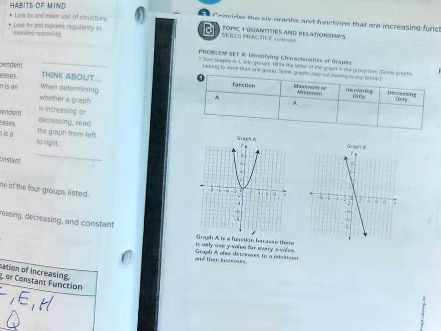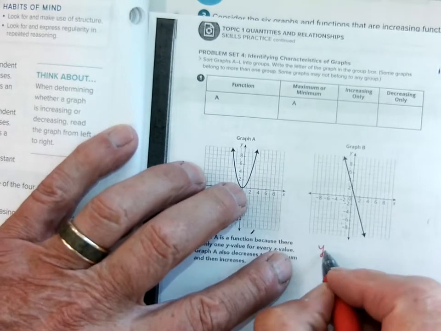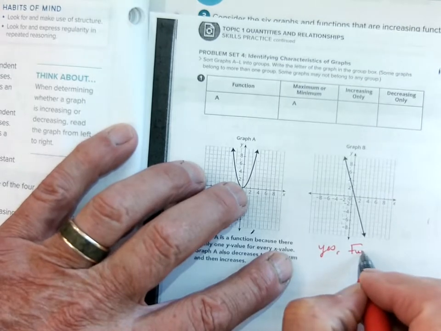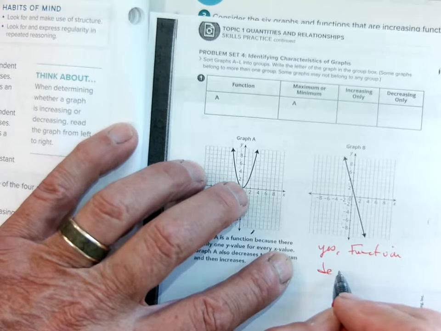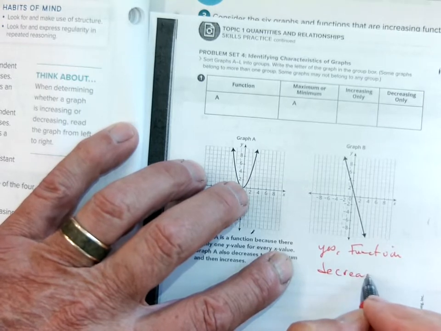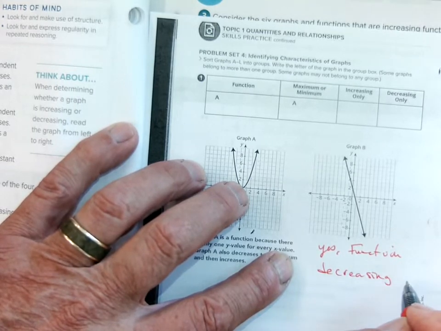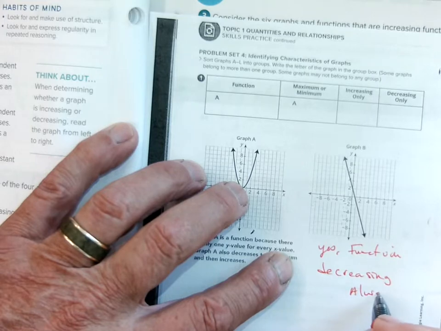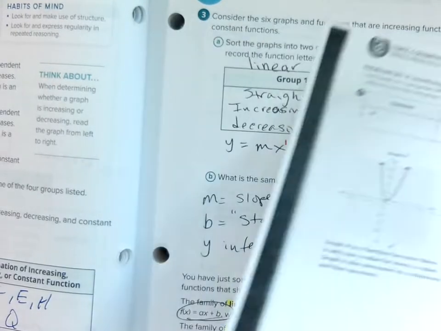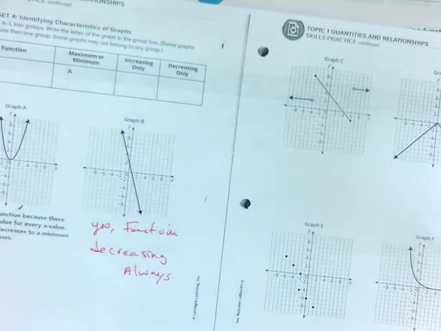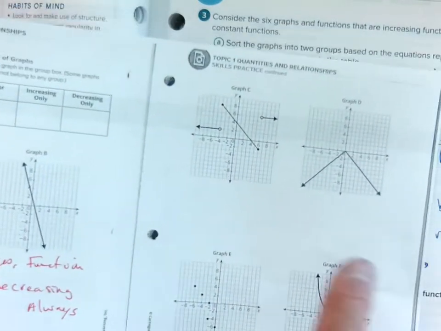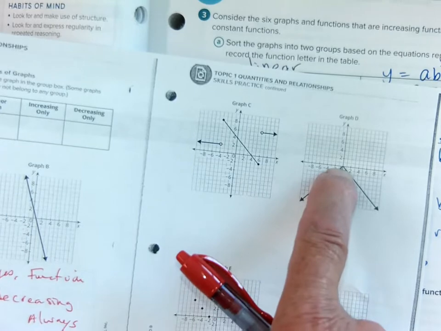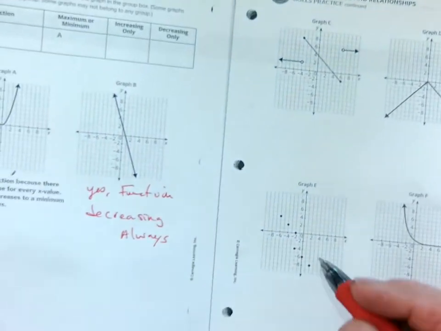So our homework was, yes, it's a function, and it is decreasing always. Okay, and then we did that for all the rest of the graphs. We described them, whether they're constant, decreasing, it is a function. Increasing, decreasing has a maximum. This one has a maximum. This one's not a function.